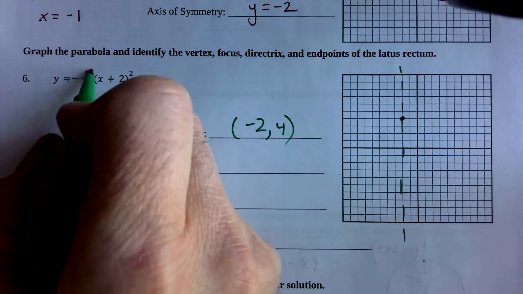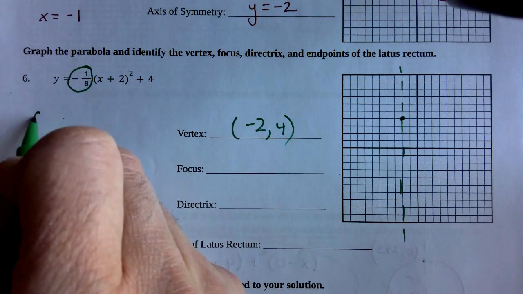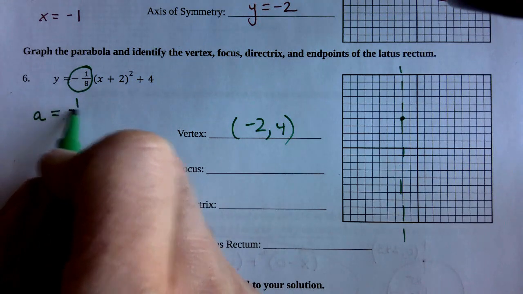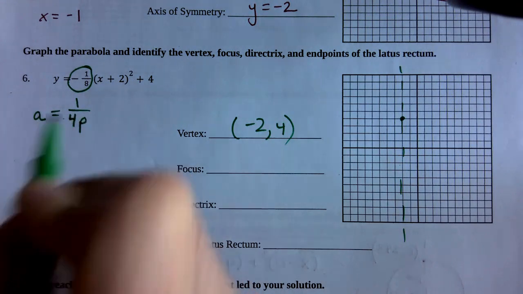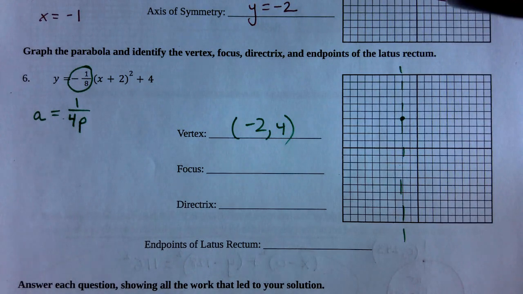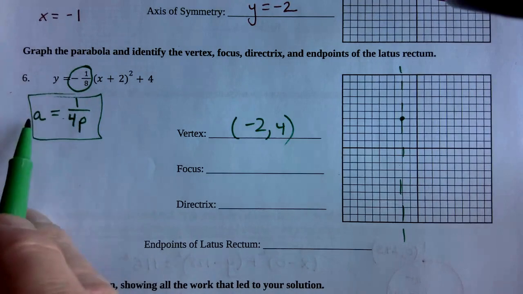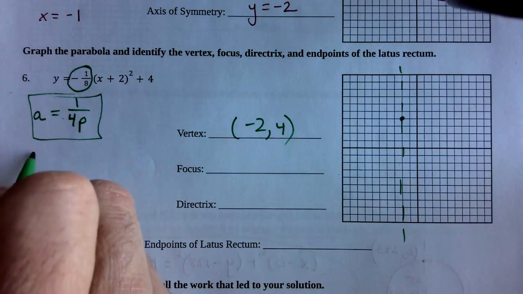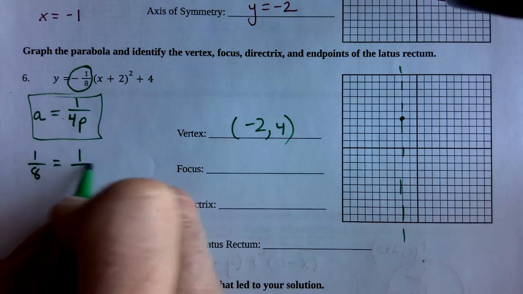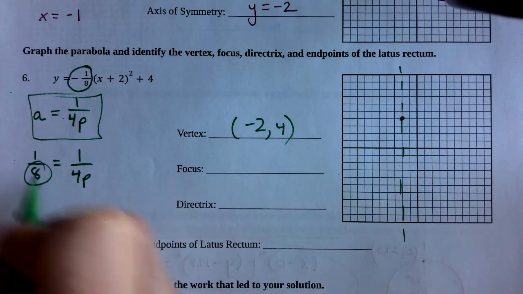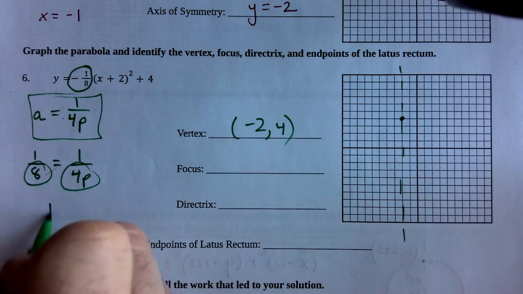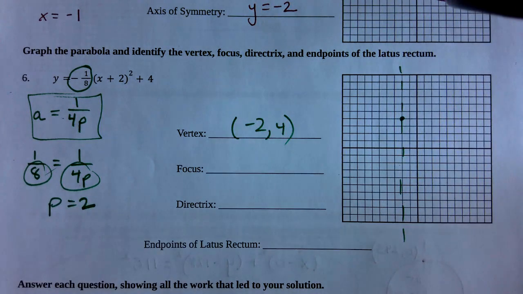But this is the key. The key here is just, once again, this is our A value. So knowing that relationship connecting these A values and P values is absolutely essential. So A is equal to 1 over 4P. So that means 1/8 is equal to 1 over 4P. Well, if you just look at this right here, you could cross multiply all that. You're going to get P value of 2.